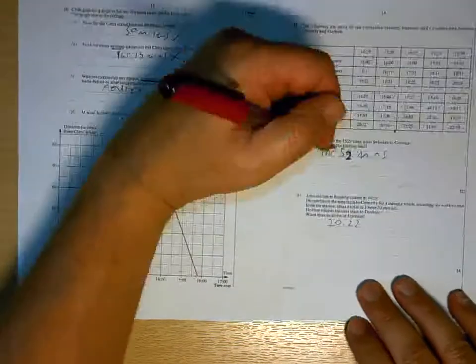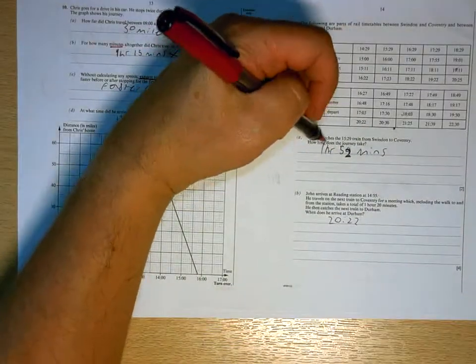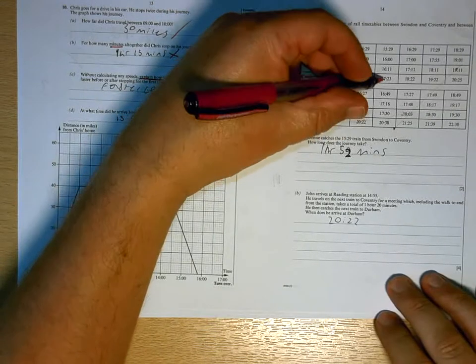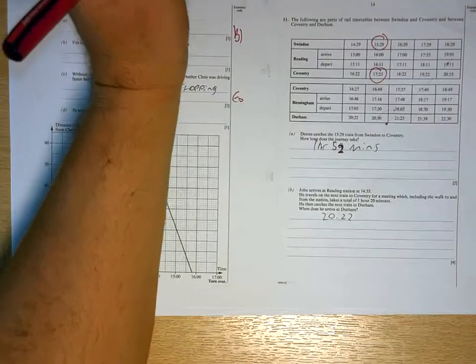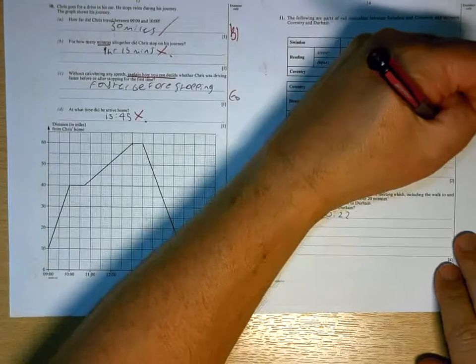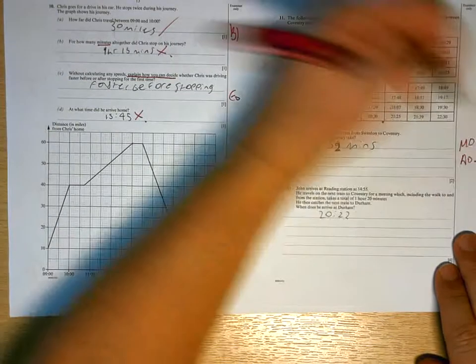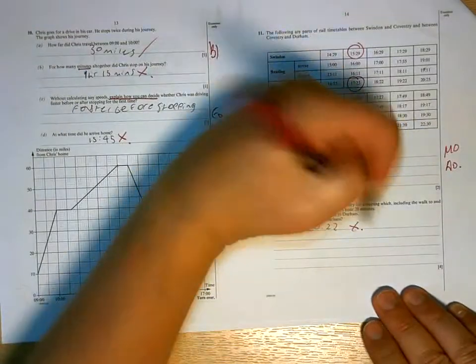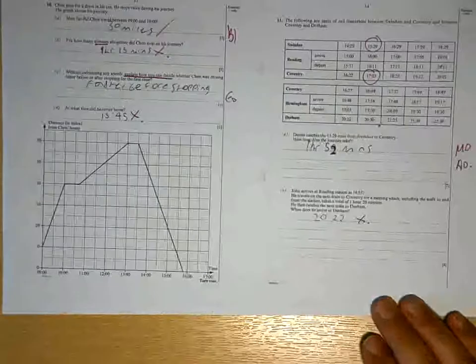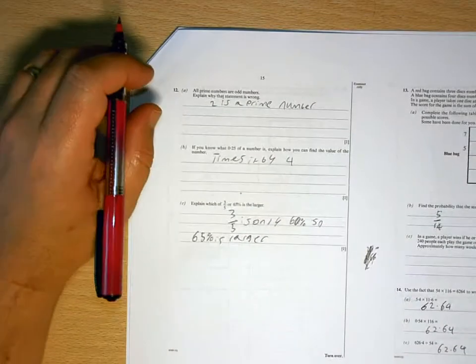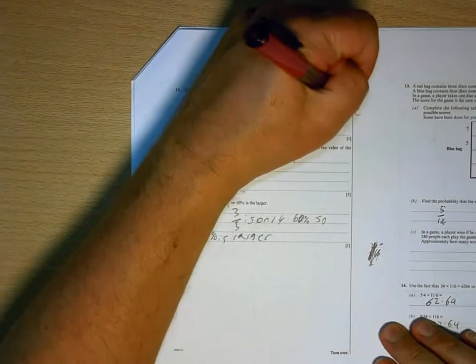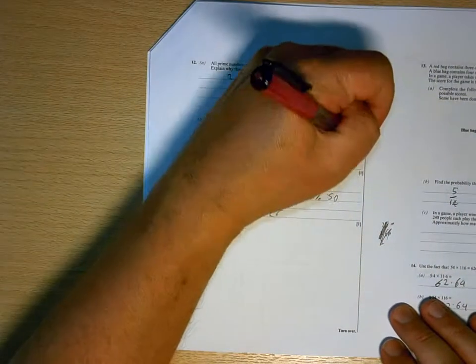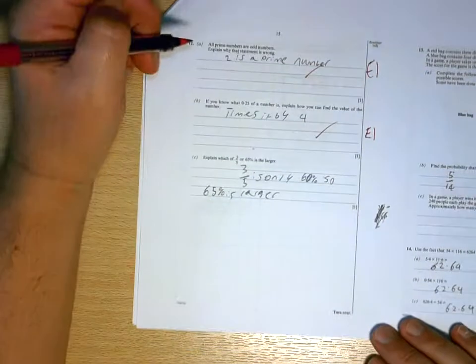One hour 52 is not right, and because you haven't told me that it's 1723, putting a circle around each of those or something, I can't give you any marks for that, because I don't know what method you're using. And similarly that one's not right either, and without a method I can't help you. So 1 mark for that page. 2 is a prime number. That is correct. Times it by 4. That is correct.